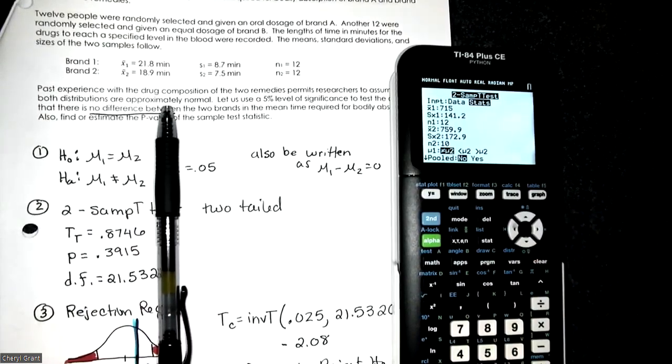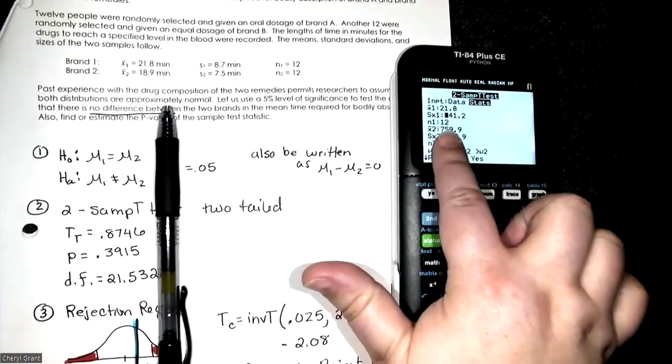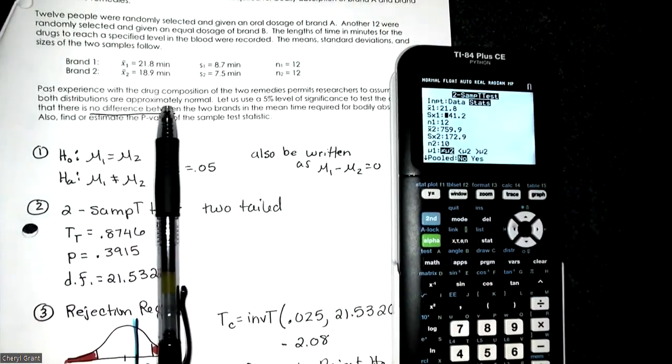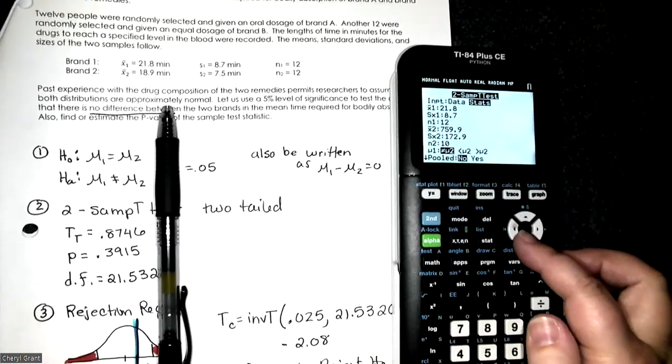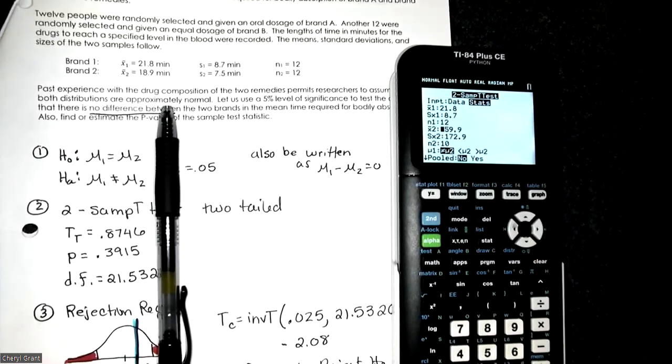The standard deviation from the sample, and it's specifically the first sample because it has that one there, that's 8.7. And then the sample size of the first sample is 12. And then x bar 2, that's the sample mean from the second sample, so that's gonna be 18.9.